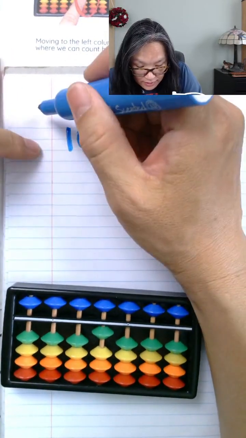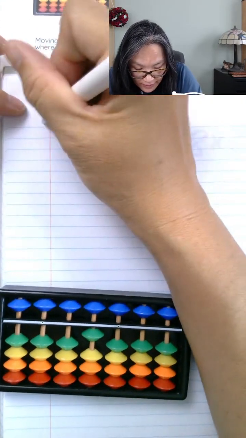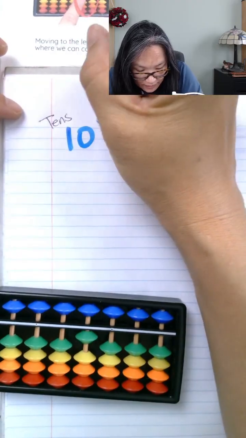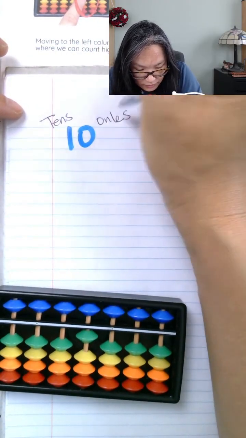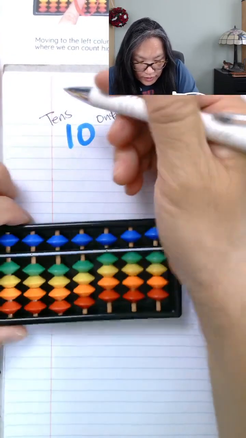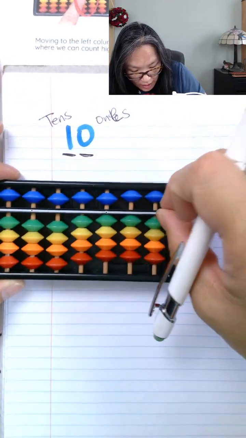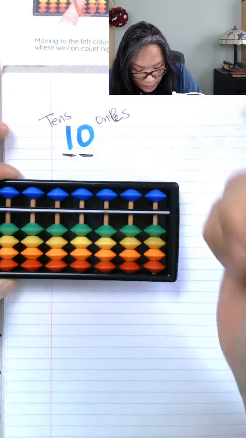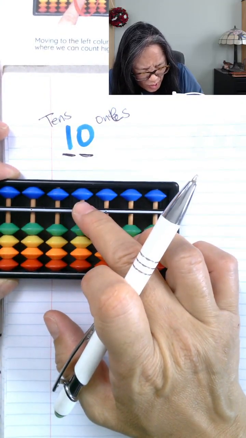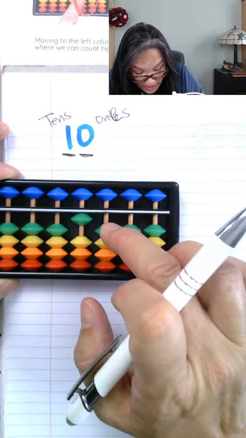Notice 10 is part of the tens. What is it? Tens, right? And then the ones. If this is a placeholder, 0 is a placeholder. On our abacus, every column is a placeholder. Every column is a place value. So we have 1 and 0.